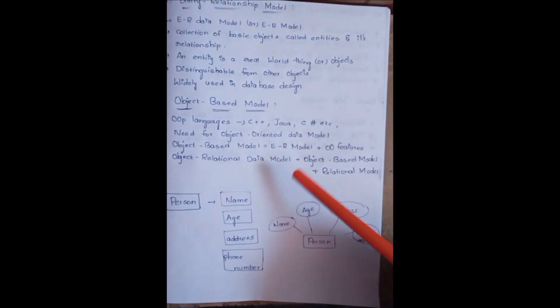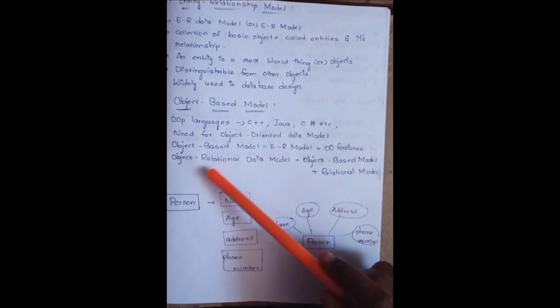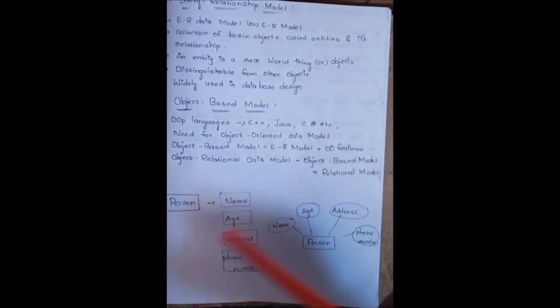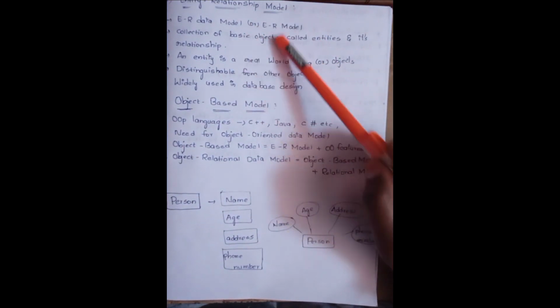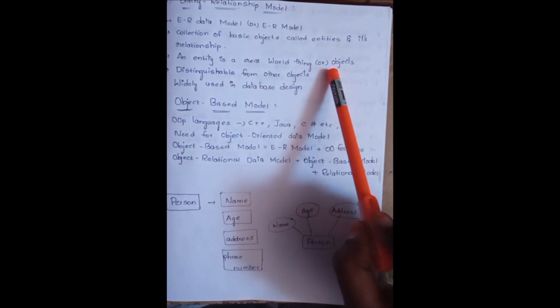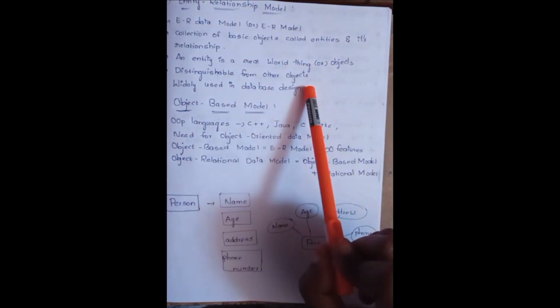So in that case we need an object oriented data model, and that is why we end up with the object based model, which uses the ER model with object oriented features. In the previous data model we saw the ER model, where everything is about entities, and each entity is referred to as an object, which are real world things or objects. Each real world entity, the objects, are distinguished from the other objects.